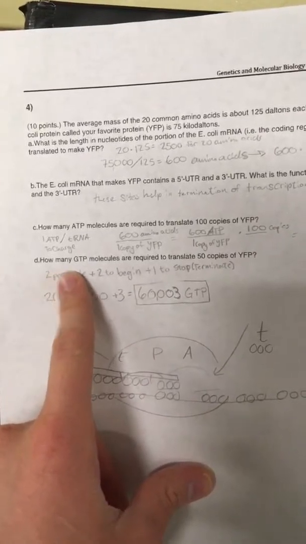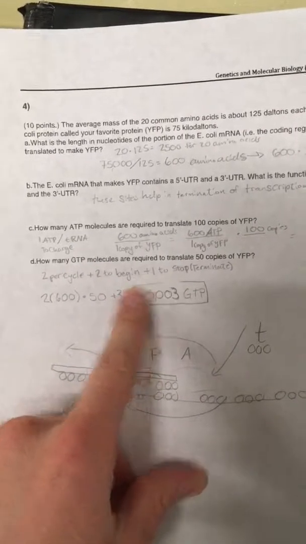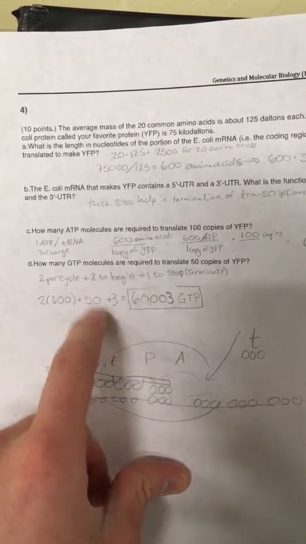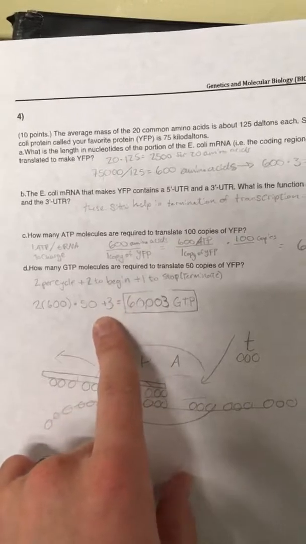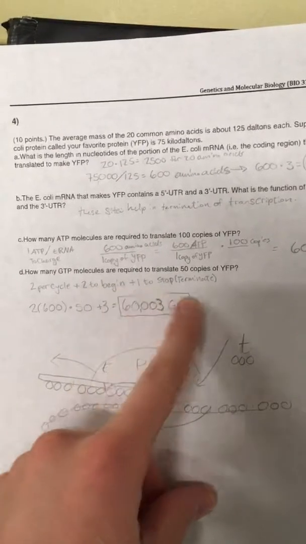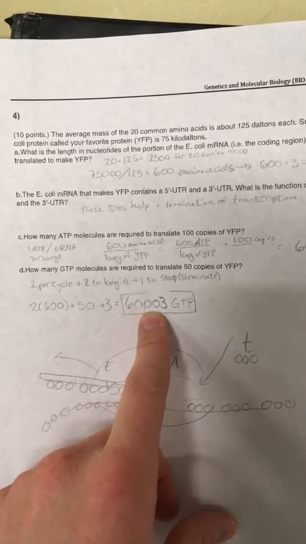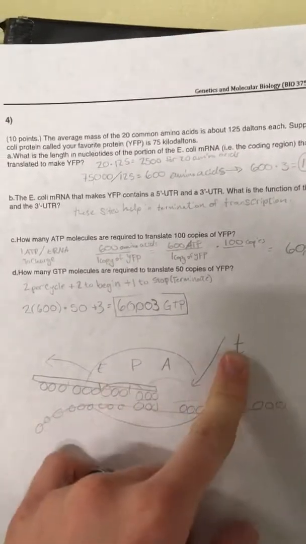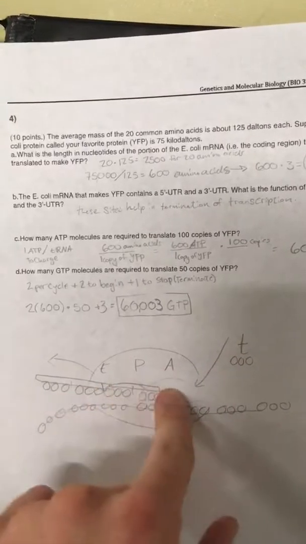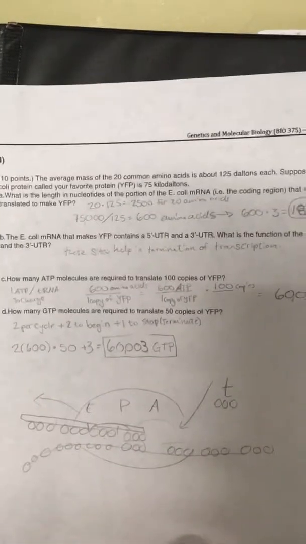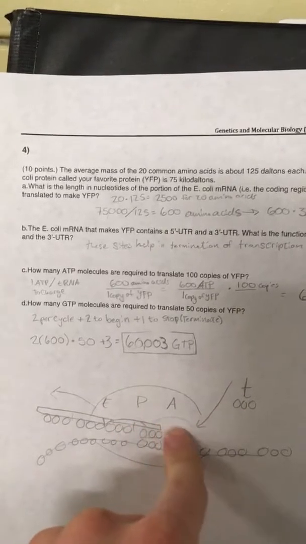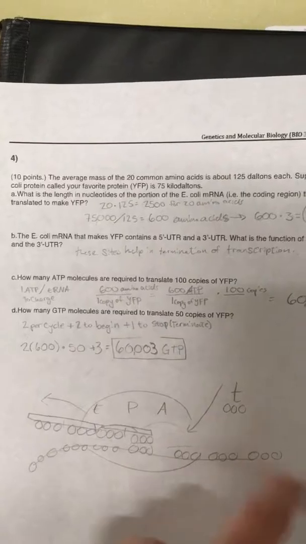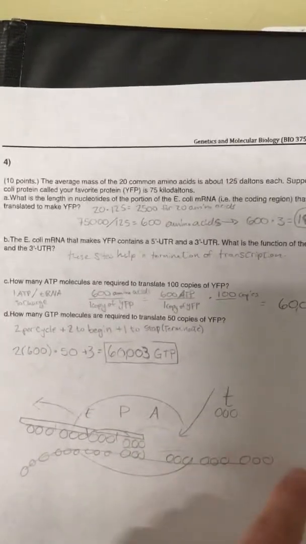And then how many GTPs? Well, it's 2 per cycle, 2 to begin and 1 to stop. So you do 1 times the amino acids, multiply that by 50 because it happened 50 times, and then you add 3, 2 to start, 1 to end. So it's 60,003 GTP molecules are used. And you can see by this little chart, this is what's happening. So 2 to shift it, 2 to link it, 2 to begin by putting the subunits on, and 1 to stop. And then that's it.